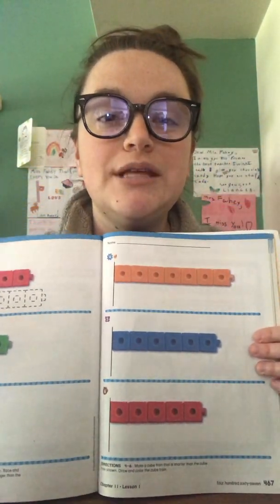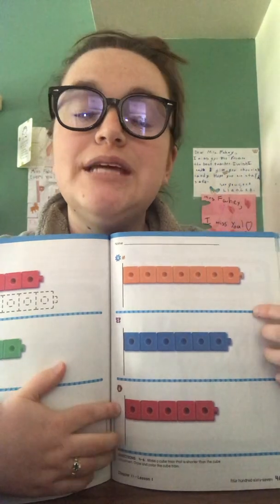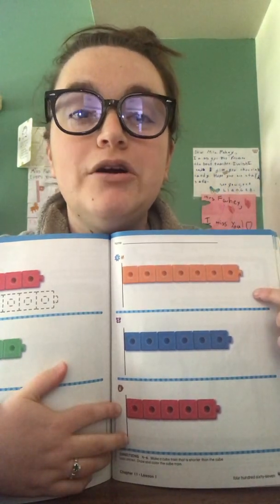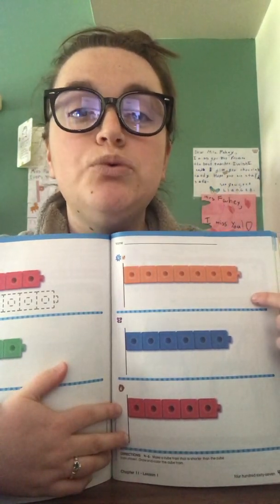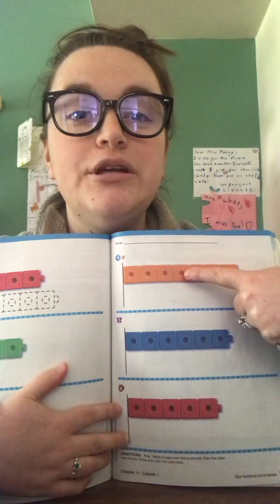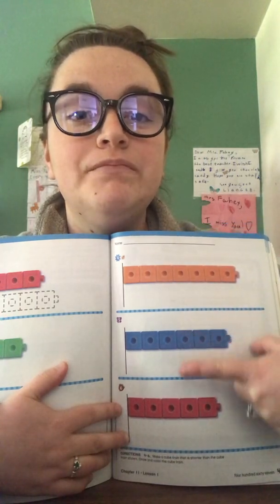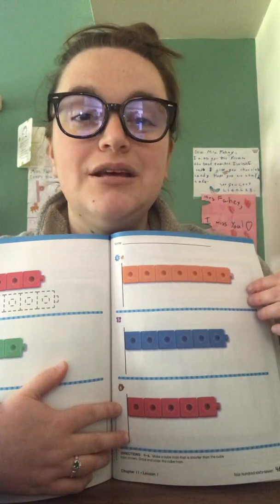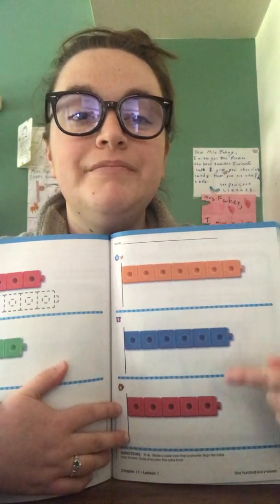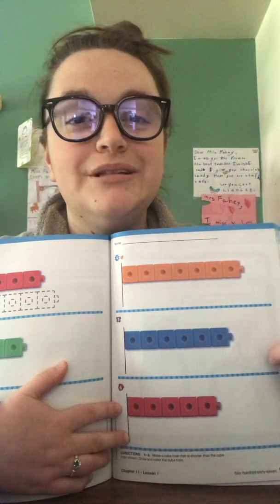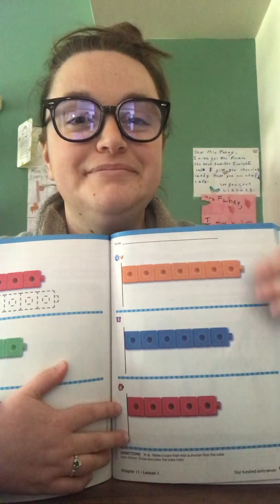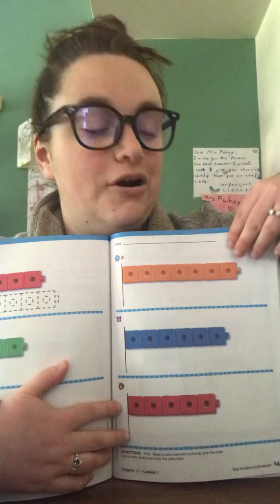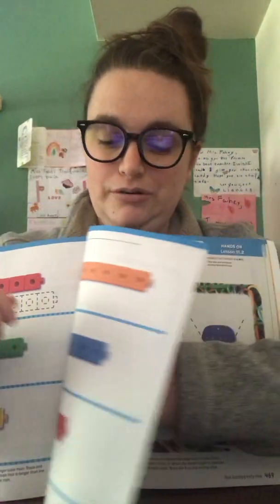We see cube trains again. This time, instead of making a cube train that is longer, make a cube train that is shorter. Shorter than orange, shorter than blue, and shorter than red. Make a cube train for each problem that is shorter. Hard work, KB. Let's turn the page.